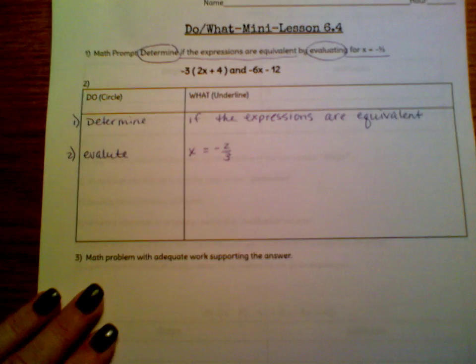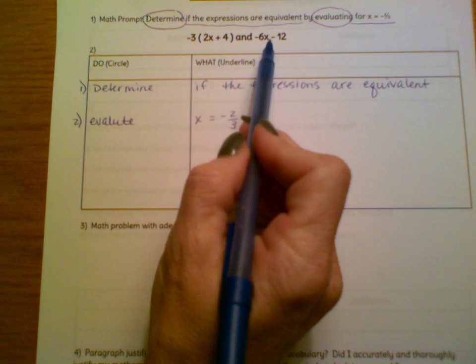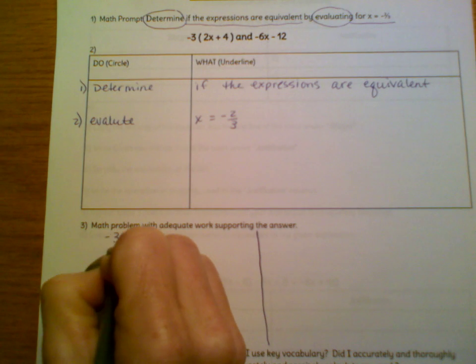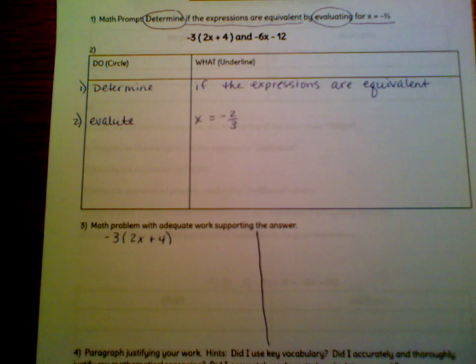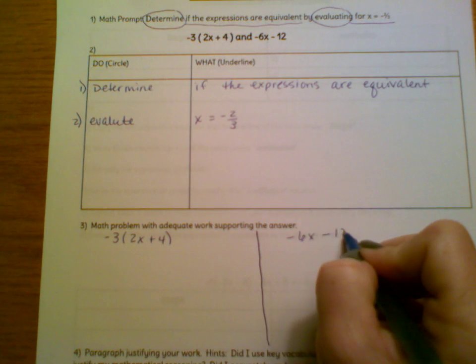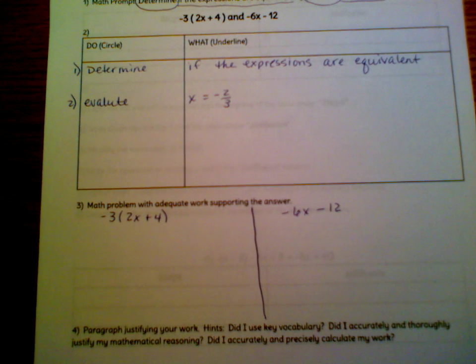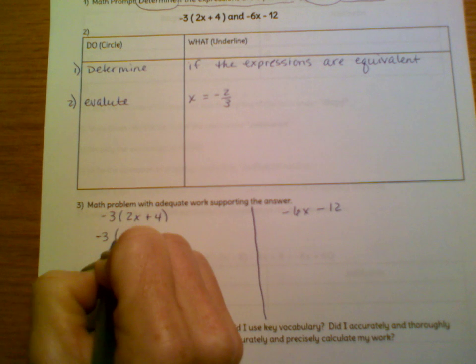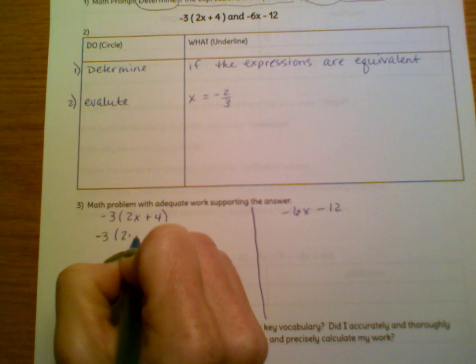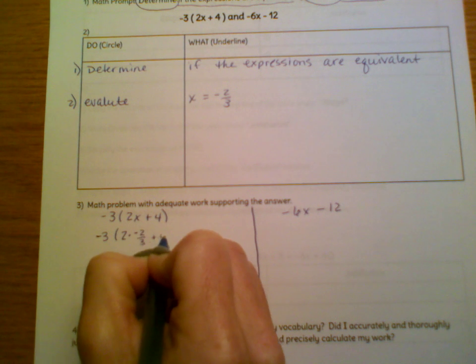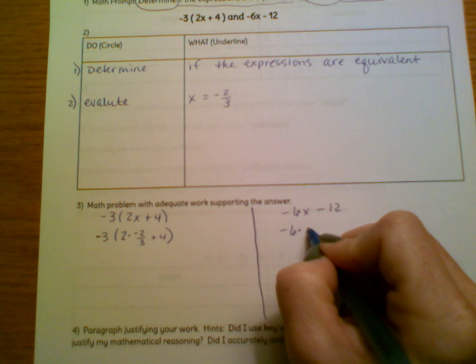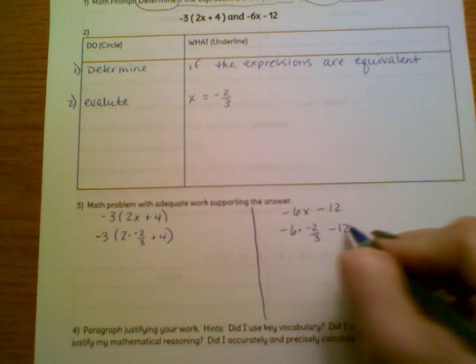So again, anytime I have to do any math work, I'm doing it in this section. So here's what I need to use. I'm just going to divide my workspace in half. I'm going to put the negative 3, 2x plus 4 on this side, and the negative 6x minus 12 on this side. So I'm going to substitute in for x is negative 2/3. So I have negative 3, and then 2 times negative 2/3 plus 4, and over here, negative 6 times negative 2/3 minus 12.